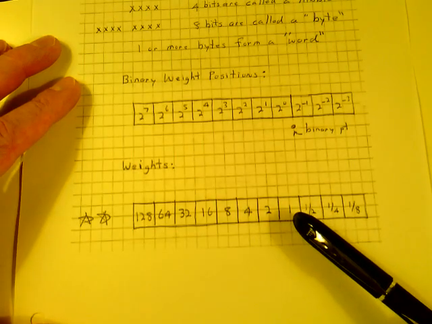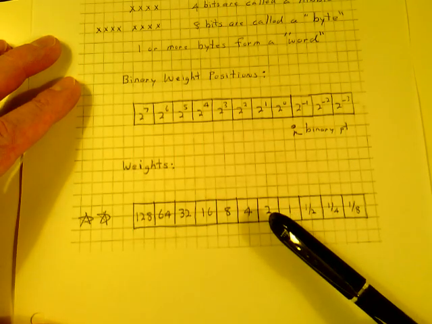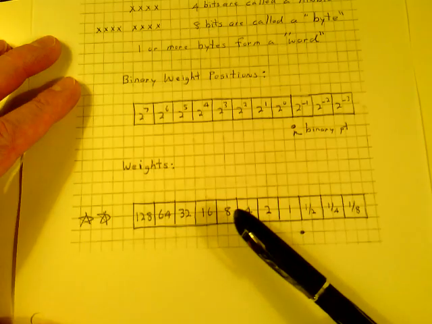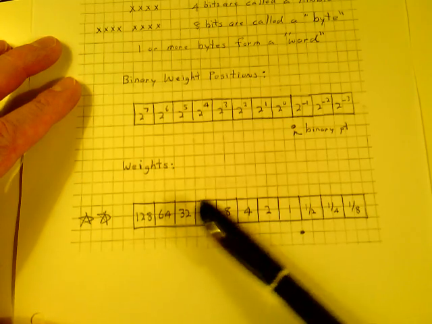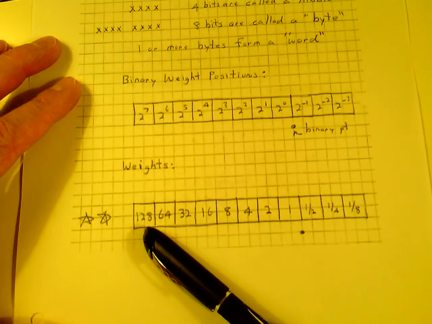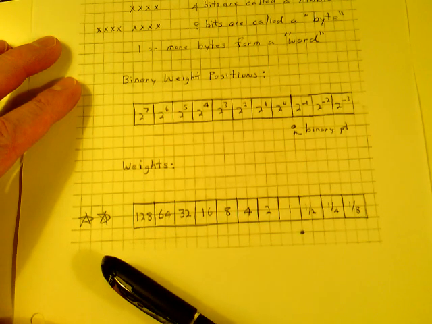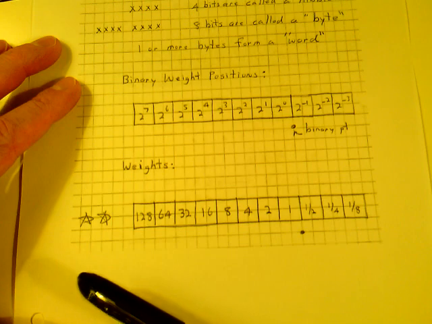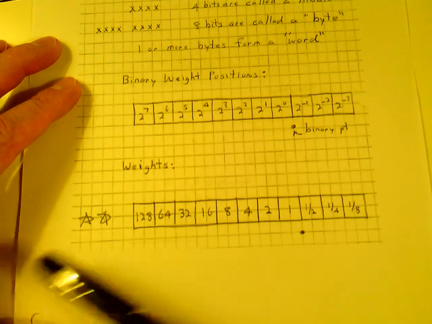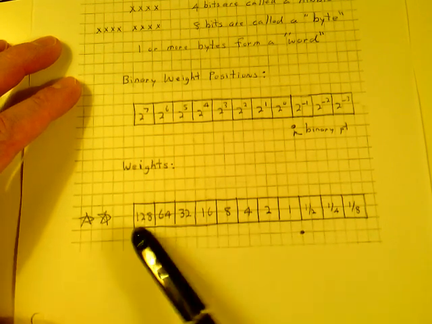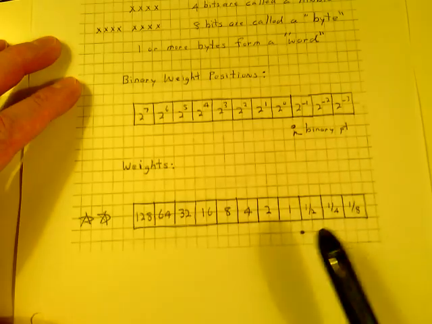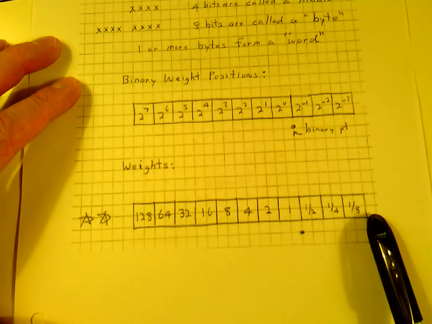But the weight positions are powers of 2. 1, you double it. 2, you double it. 4, you double it. 8, 16, 32, 64, 128. And it goes on, 256, 512, 1024, 2048, 4096. But, you know, I'll be happy if you just memorize it out 8 bits. And then to the right, 1/2, 1/4, and 1/8.